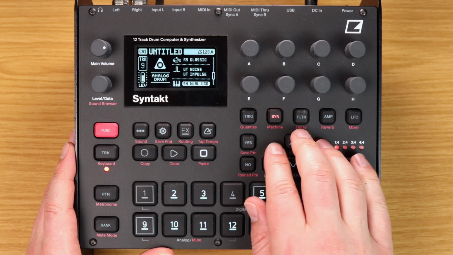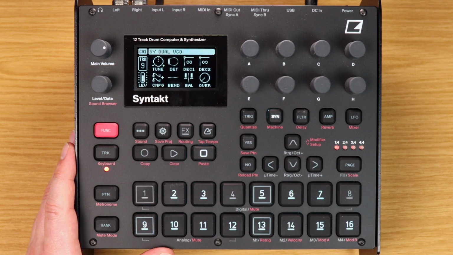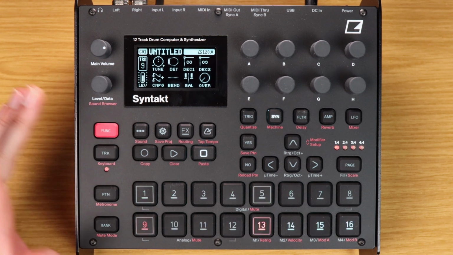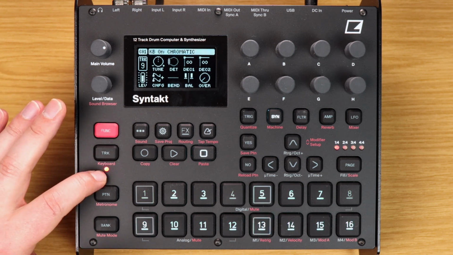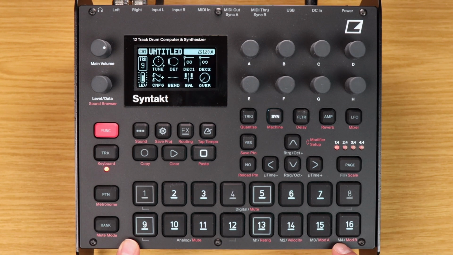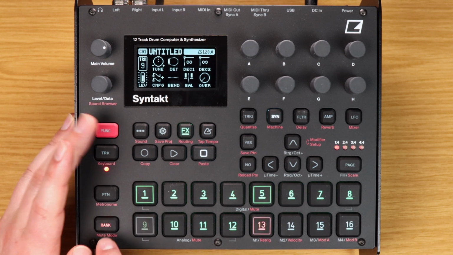Double tap the synth page, and then we've got the keyboard icon with the synth dual VCO. So I'm going to select that. I've also got my keyboard on. If you want to turn that off, you can press function and track to turn the light off. Or if you press it again, you can see this LED is lit. That means that I'm able to play the synth across the trigs if the mute mode is not on.